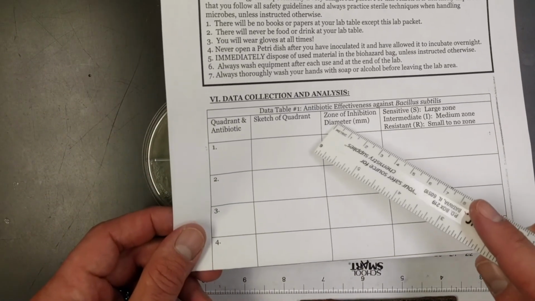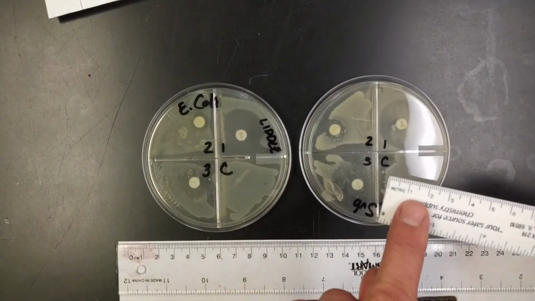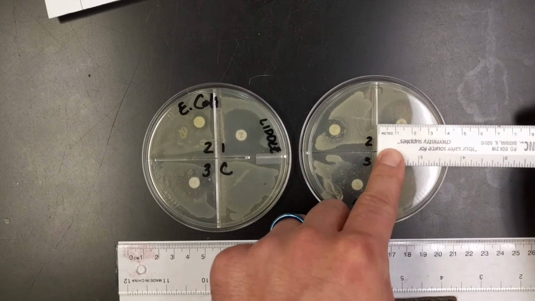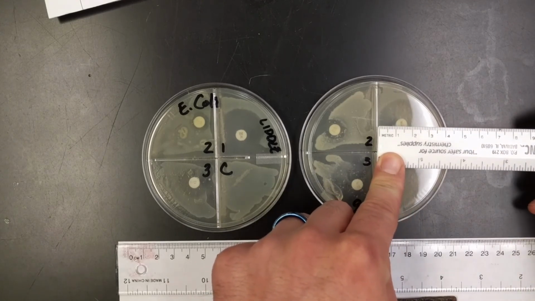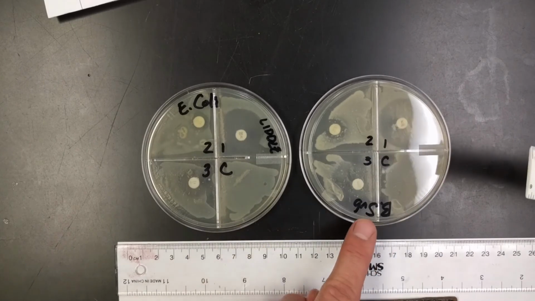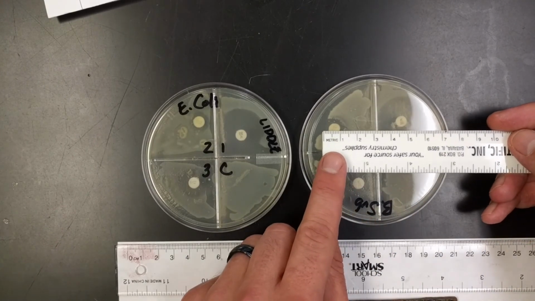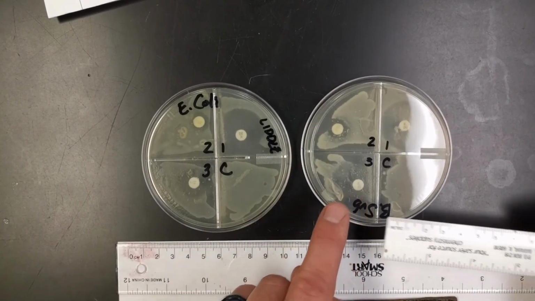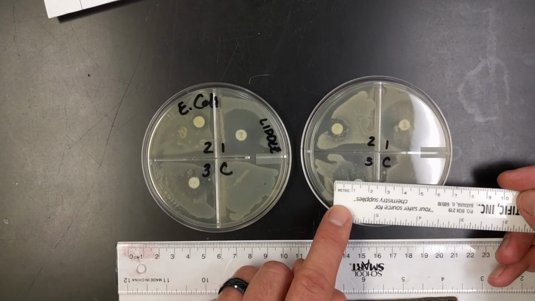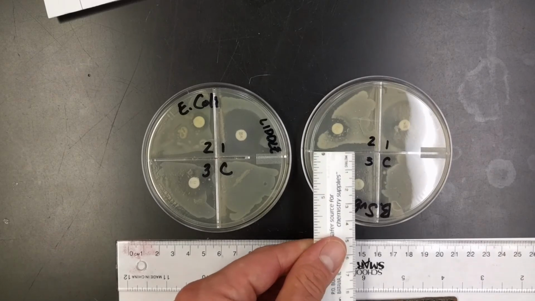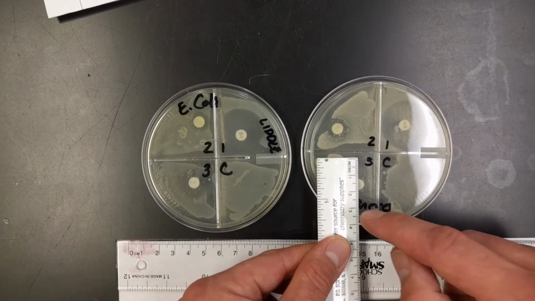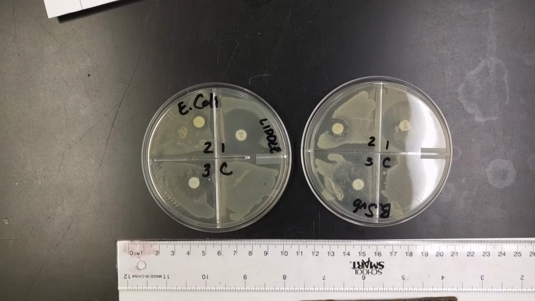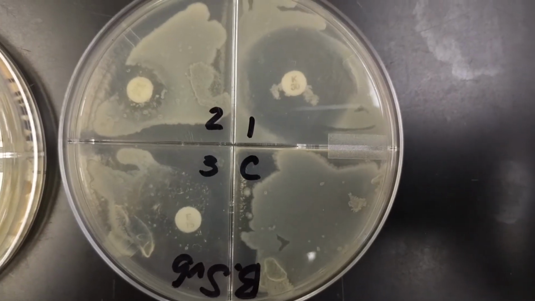Then the zone of inhibition diameter. You got to measure in millimeters from one side of the zone of inhibition to the other one. This one looks about 31 millimeters for number 1 for the B. subtilis. For antibiotic number 2, looks like about 15 millimeters. And for antibiotic number 3, I'd say about 25, 27? Yeah, about 27. And then for the control, 0 millimeters. There was nothing on the control.